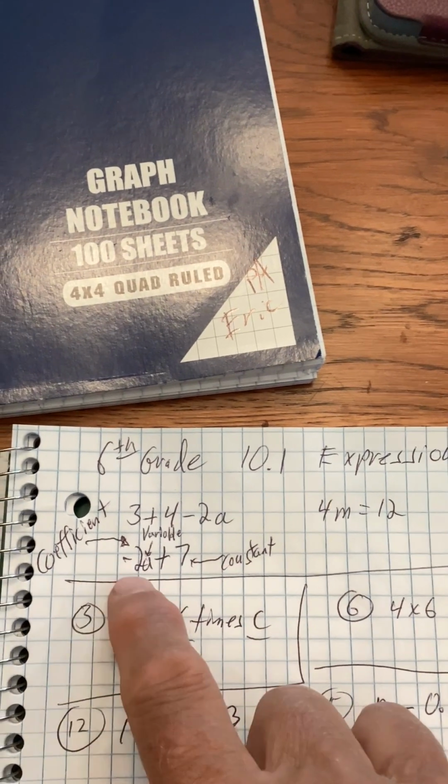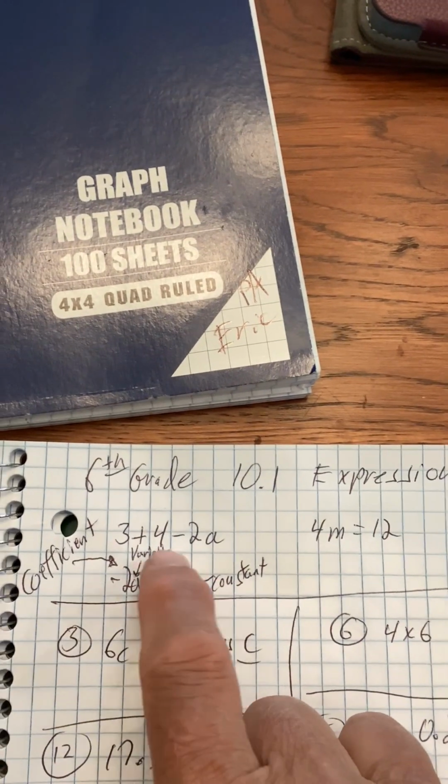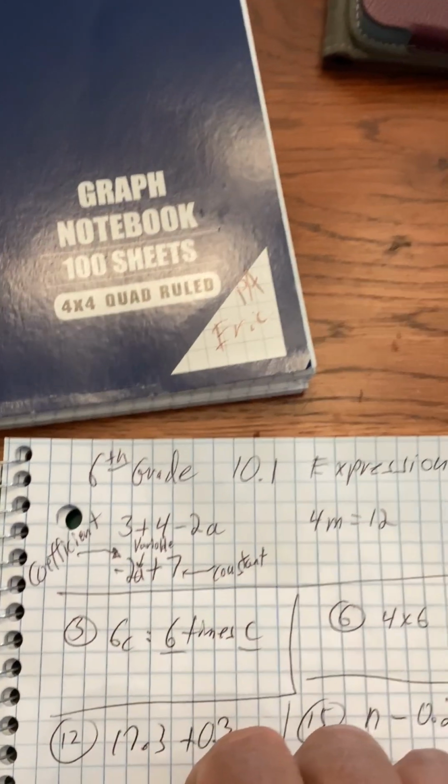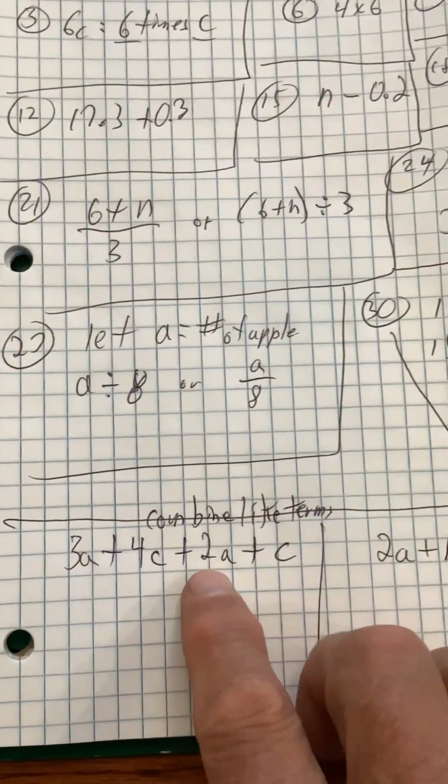If you have a number next to a letter, that's called a coefficient. The whole thing right here is called an algebraic expression. So lots of words there. They talk about them here in your book. All right, so I just want to go down here before we start.